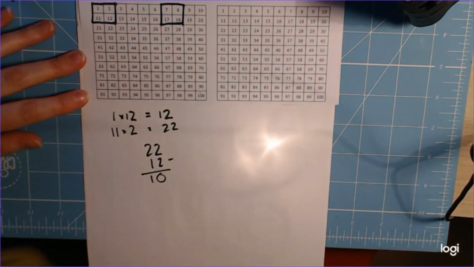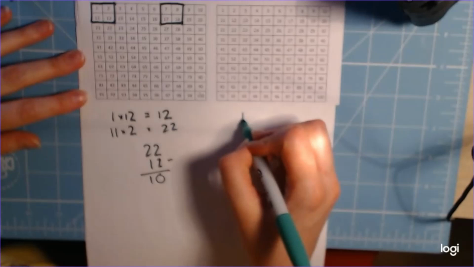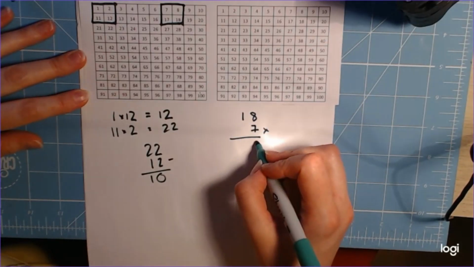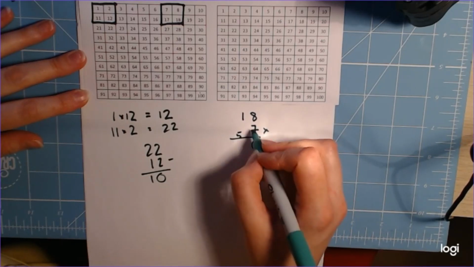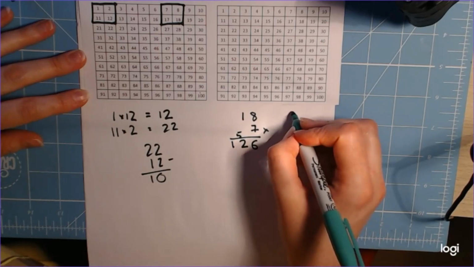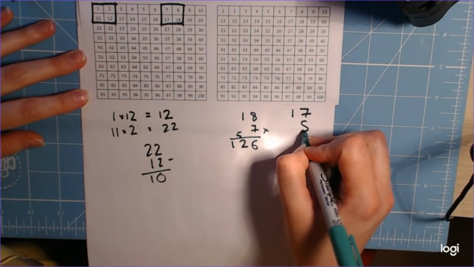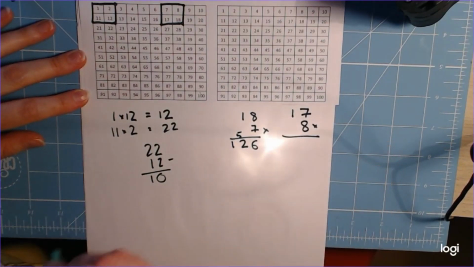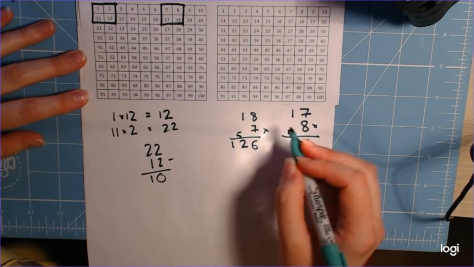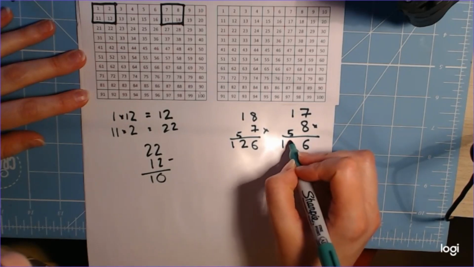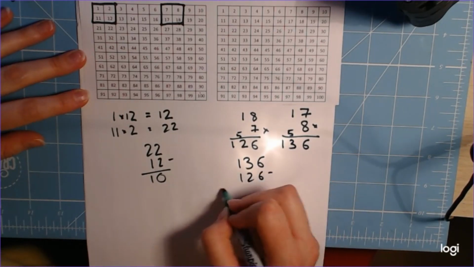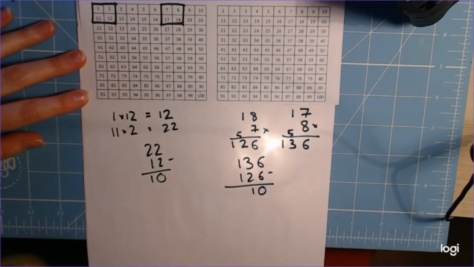So over here, I'm going to start at 7. So 7 multiplied by 18. Let's do that this way. So we've got 56, 7 add 5 is 12, and 17 multiplied by 8. Again we've got 56. 8 times 1 is 8, add the 5 is 13. Okay, so 136 subtract 126 is 10 again.